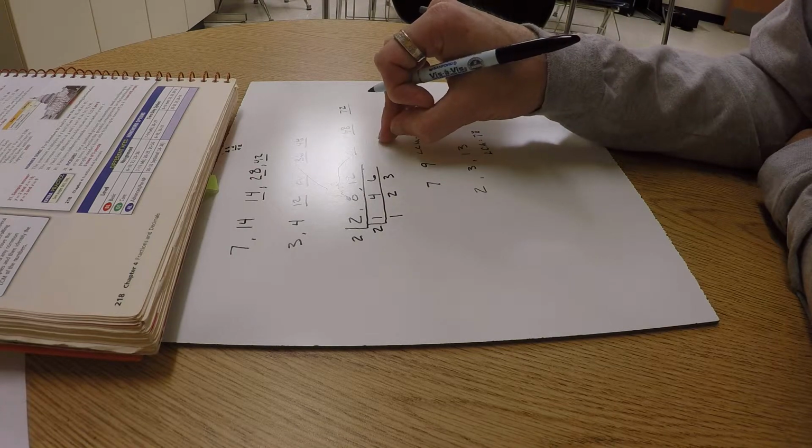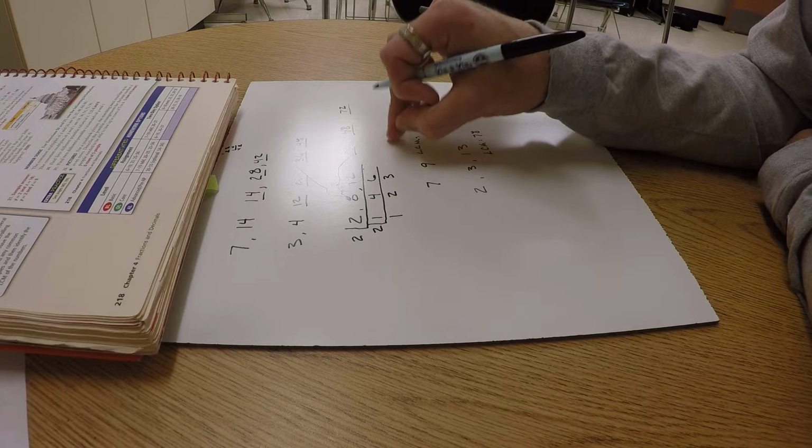Study, and get to know, get real familiar with the multiplication facts. That's going to help a great deal.